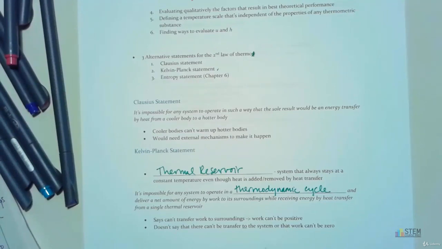So we could have an external power supply, for example, and this statement still holds true. And we could also say work can be zero. Keep that in mind.